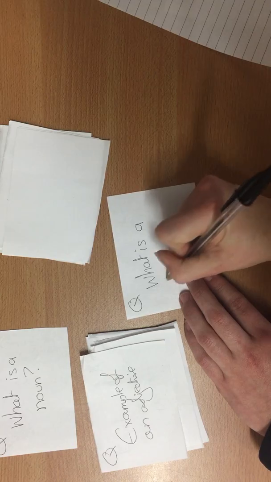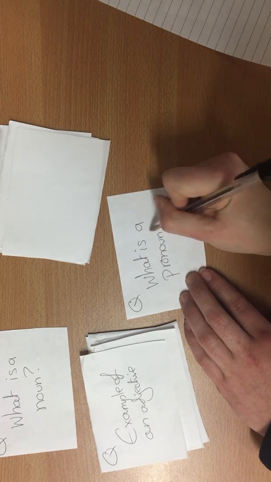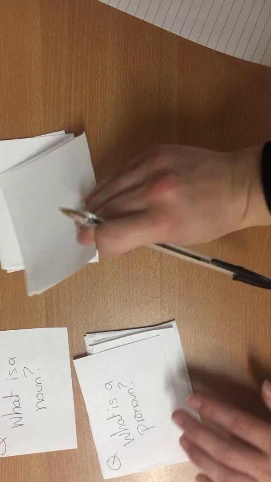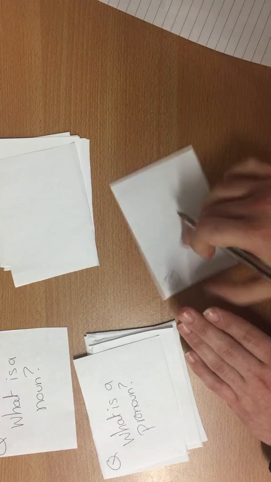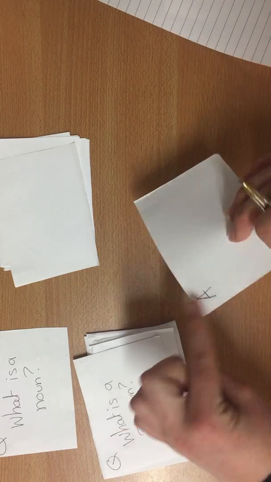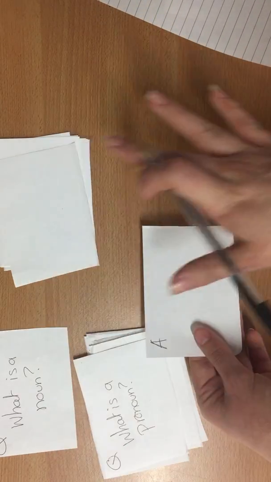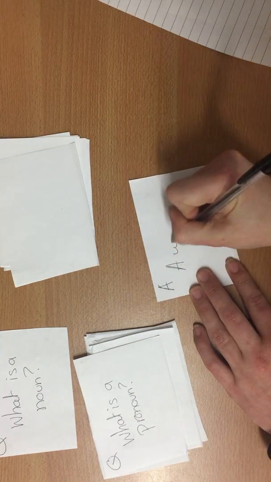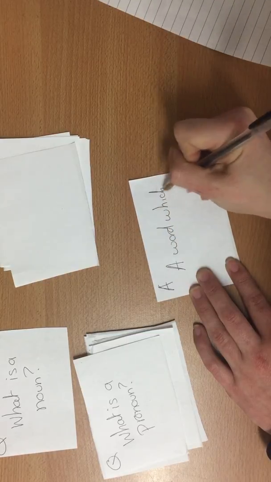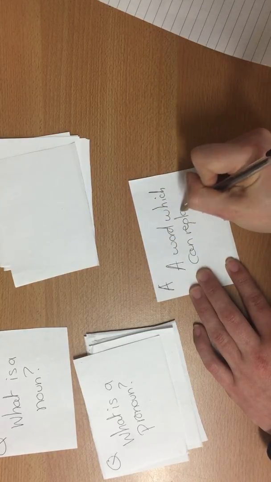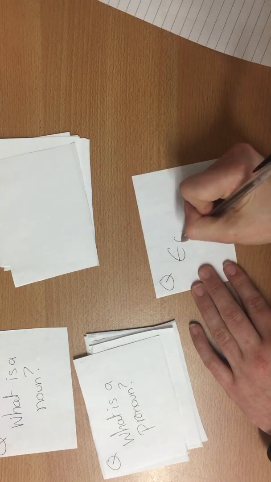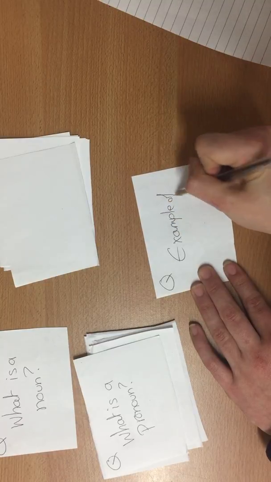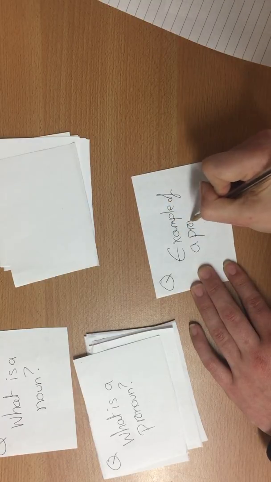What is a pronoun? Question pile. Answer. Q for question. A for answer. Make sure that you're getting these the right way around, because when you play them, you'll want all of the answers up in front of you so you can pick up your next answer. A for answer. A word which can replace a noun. Flip it over. Example of a pronoun.